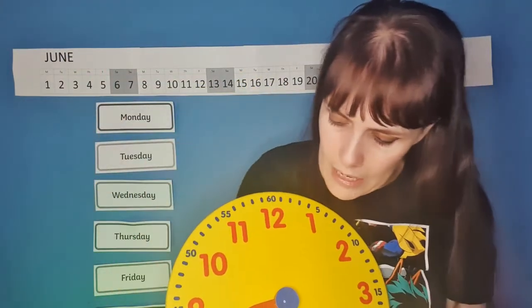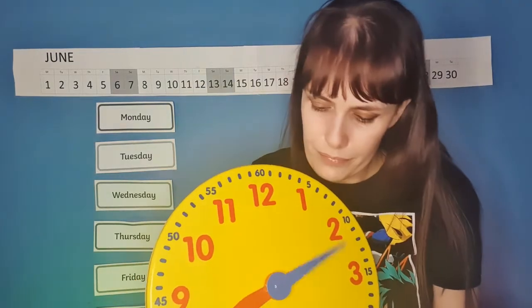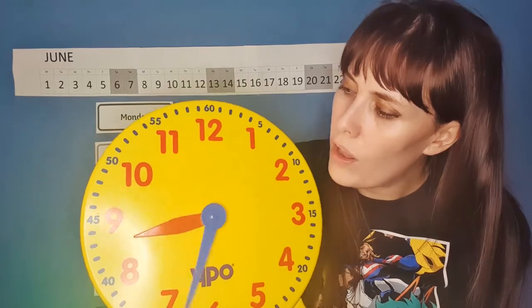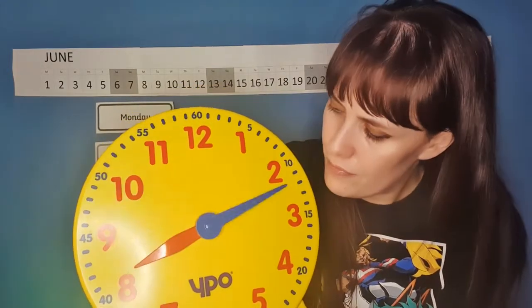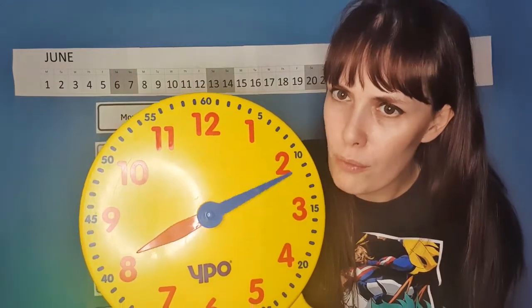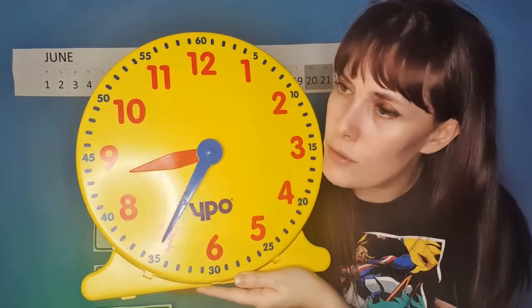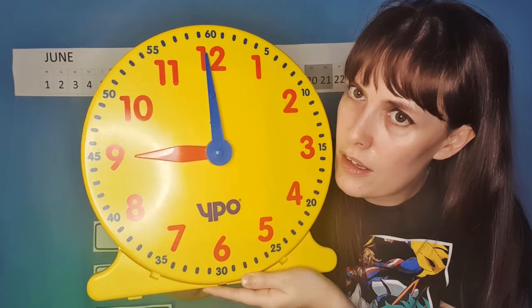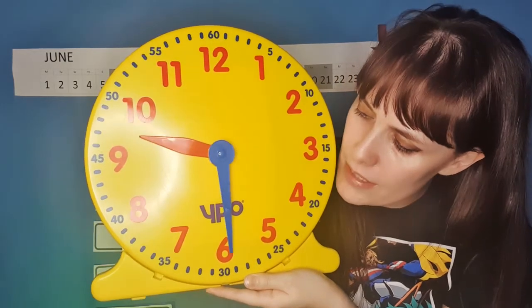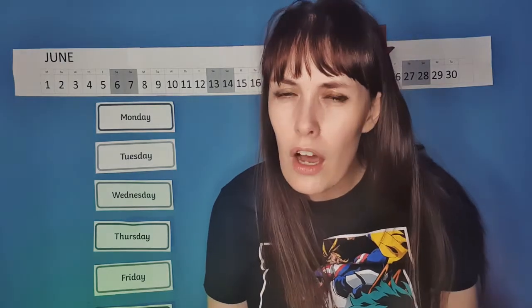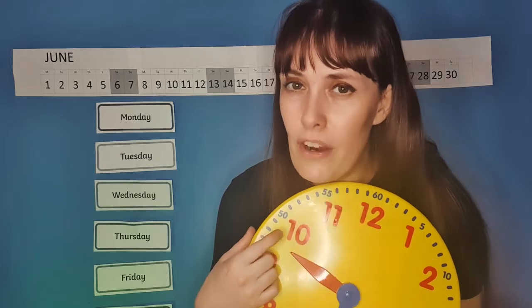So we had 8 o'clock, and it's going to take a whole hour to get to 9. But when we get halfway through that hour, it's half past 8. Then it goes up to 9 o'clock, and then halfway past 9, half past 9. This one's quite a hard one, purely because the hour hand isn't stuck on the hour itself. It's halfway in between.